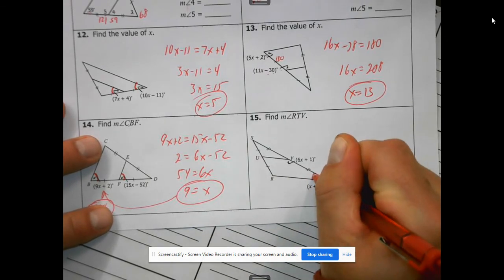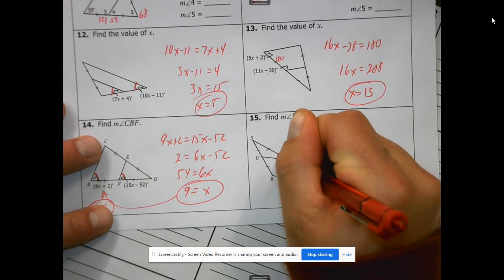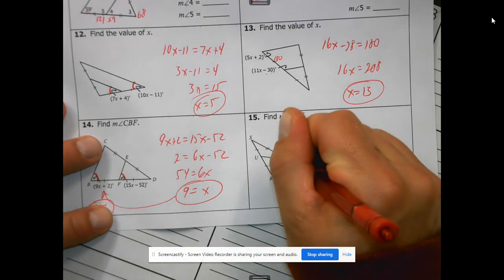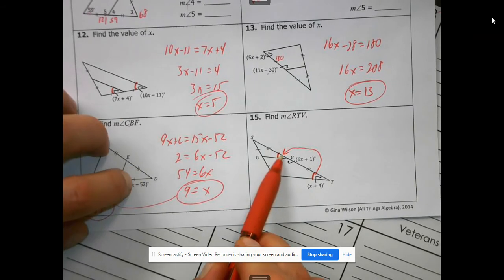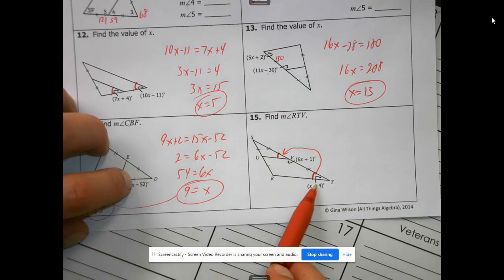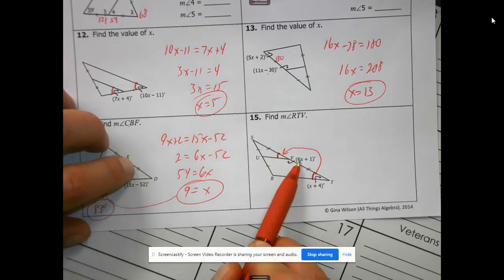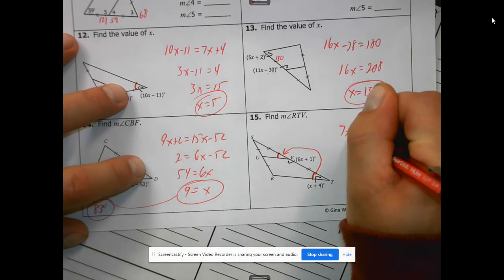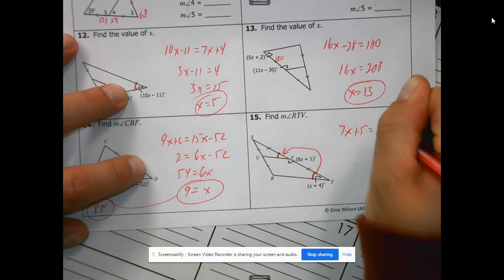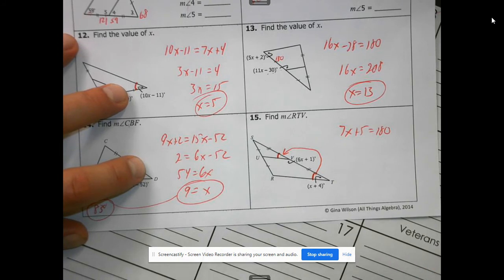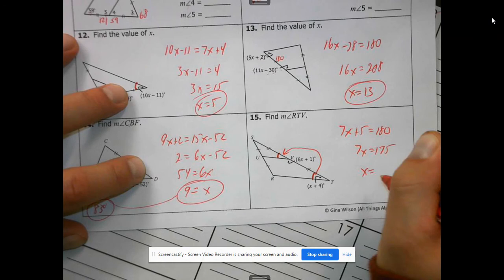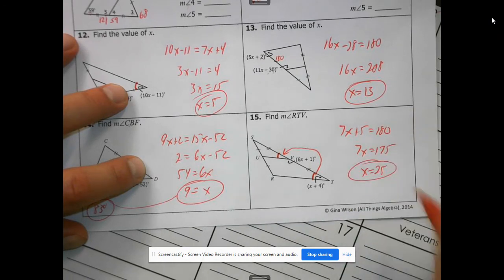This angle on number 15 corresponds with this one right here. So this is the same thing as here, right? Angles on a straight line make a linear pair and they have to add up to 180. So if I take this angle, add it with that one, that has to equal 180. Combining like terms, I have 7x plus 1 and 4 is 5, equals 180. Subtract the 5 over, 7x is 175. 7 goes in there 25 times.